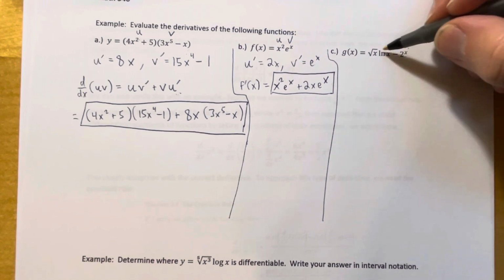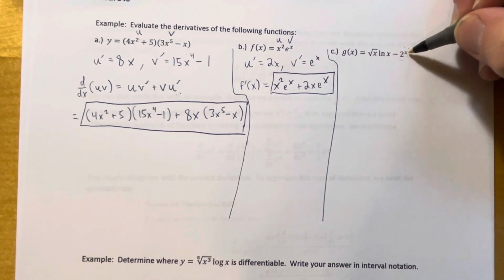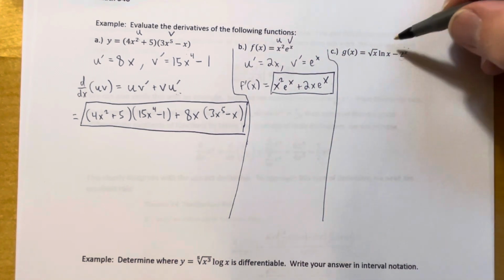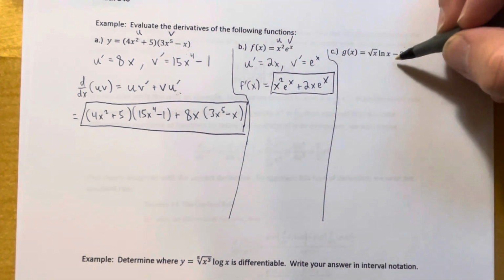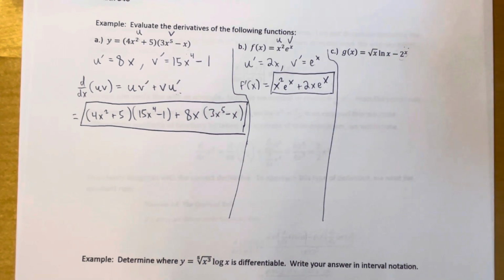So I need the derivative of root x natural log of x. Then I'm going to subtract from that the derivative of 2 to the x. But in the process of finding the derivative of this first piece, this square root of x times the natural log of x, that's where I would need the product rule.